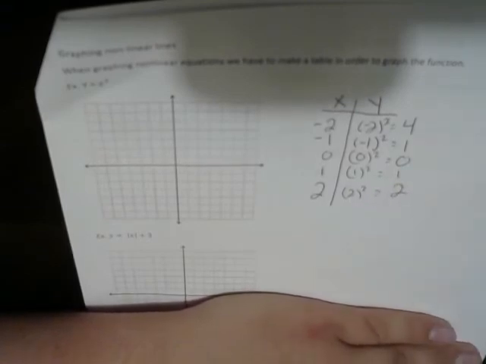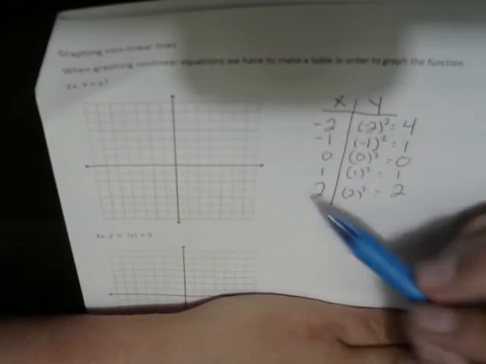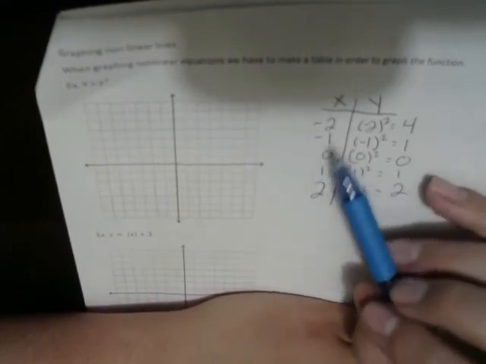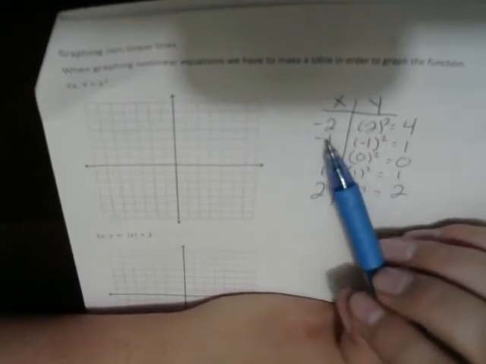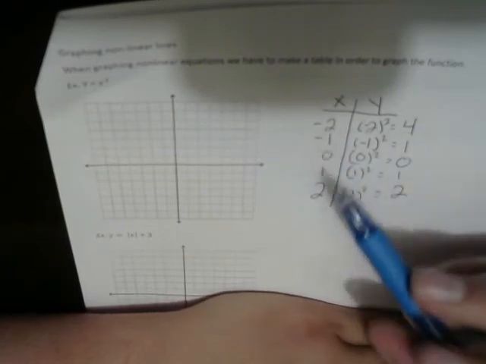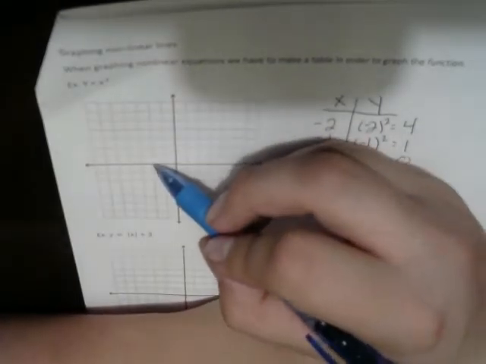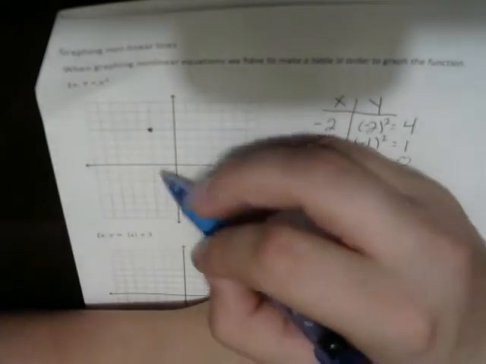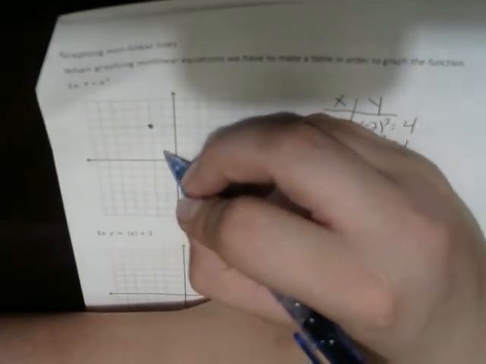Okay. So now that we've made our t-chart and figured out our x and y values, we have to graph them. Just like a normal coordinate, this is your x, this is your y value. First is x -2, up 4. Then -1, 1. Then 0, 0. Then 1, 1.